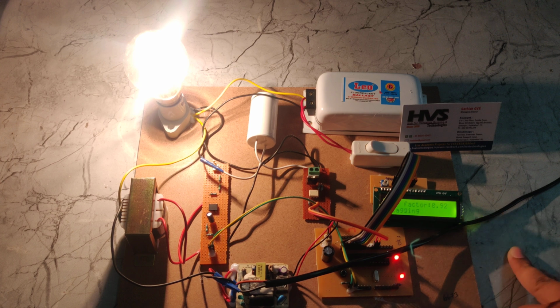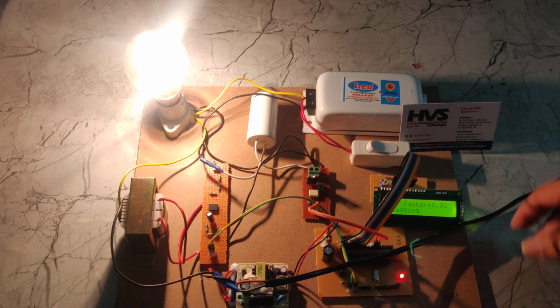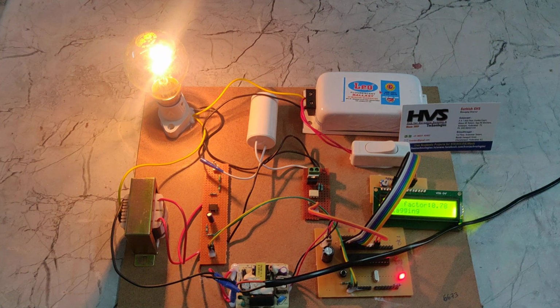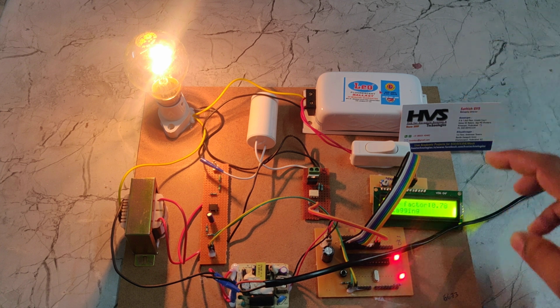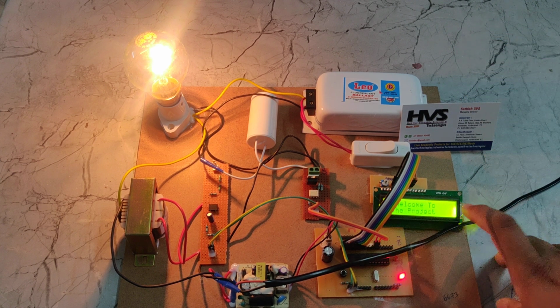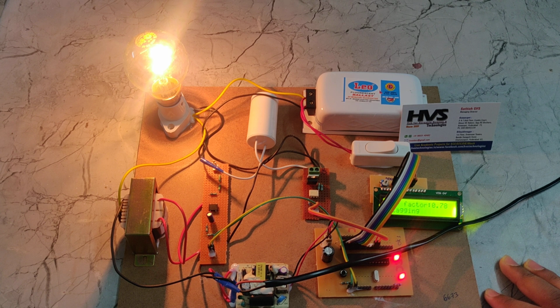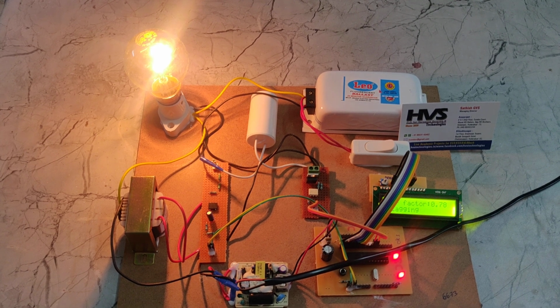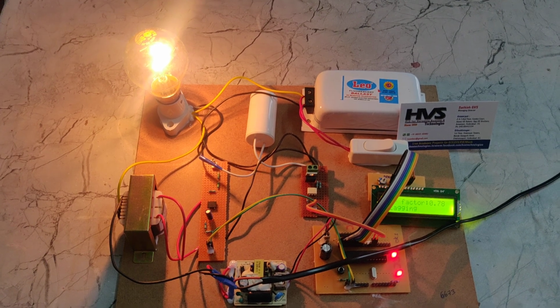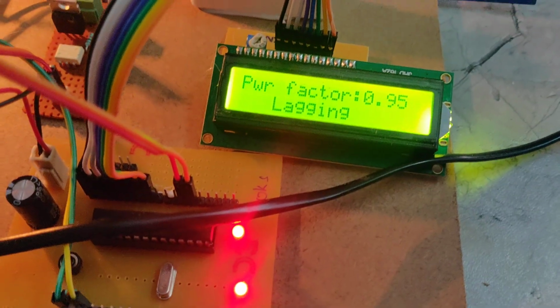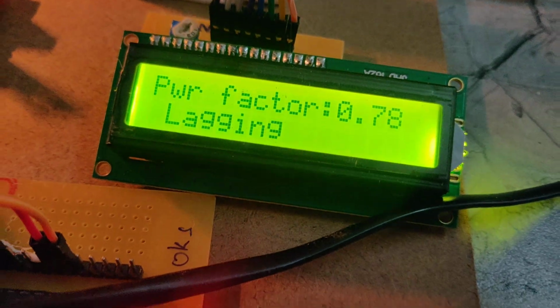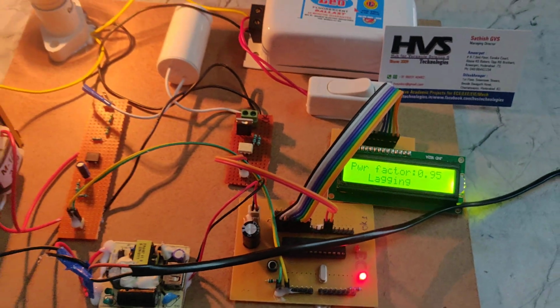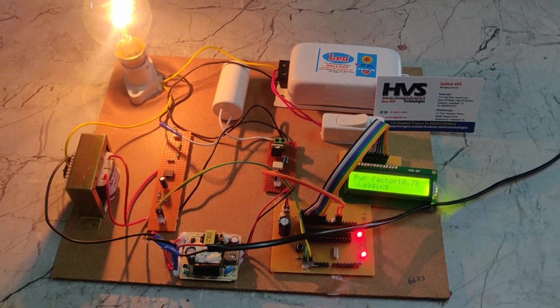So we can see here, it doesn't change. If we add the inductive load, we can see the power factor decreased, and if the capacitor is added, then it will show 0.98 power factor improvement. So now here we can see it is showing the power factor improvement, and also it shows the power factor decrement down to this value. In this way this product works. Thanks for watching.